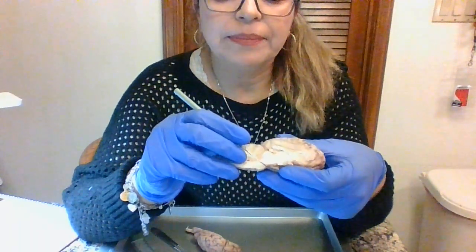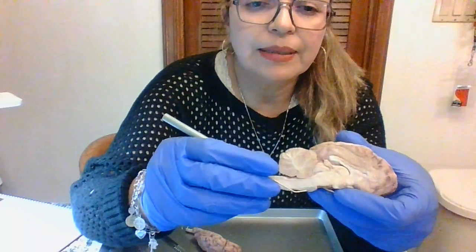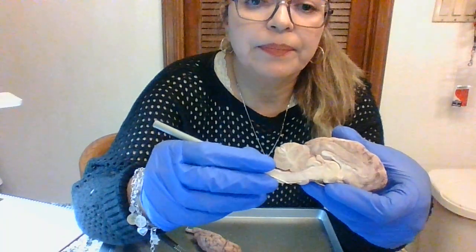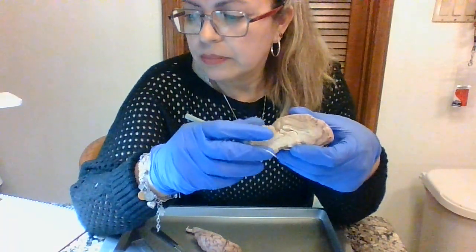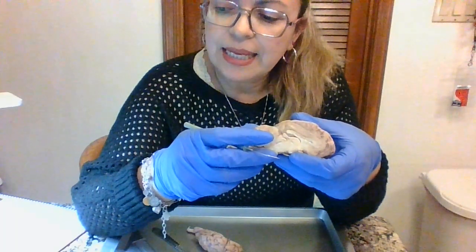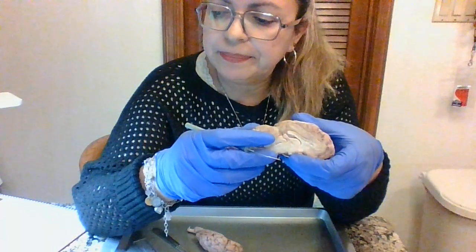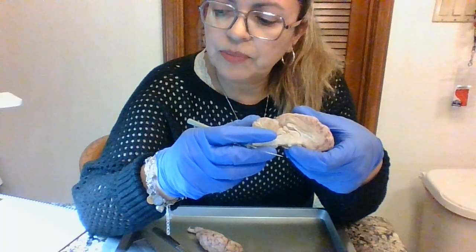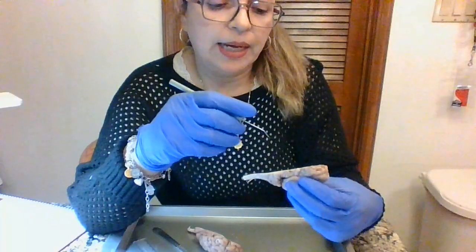Next, right here on the bottom, we have the pons. And the pons regulates breathing, transmits sensory and motor information between the cerebrum and the cerebellum. It also controls facial movements, hearing, and sleep cycle. Okay.